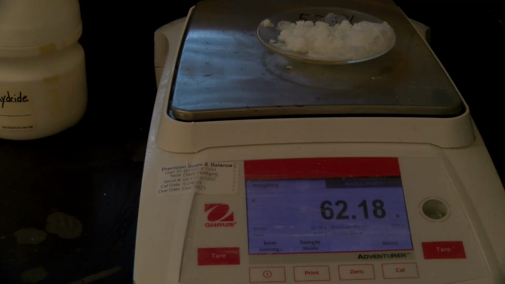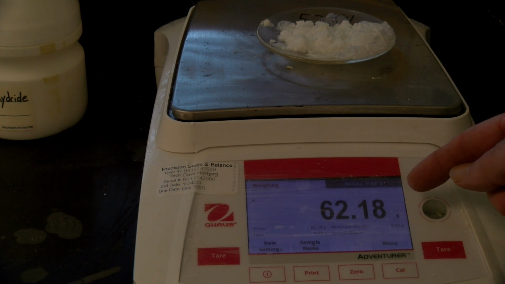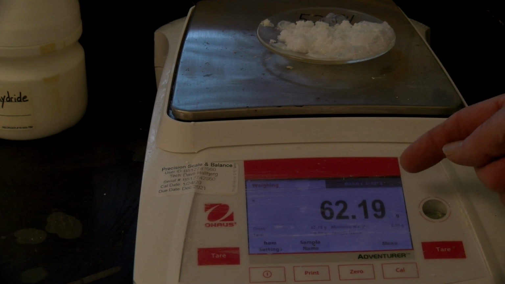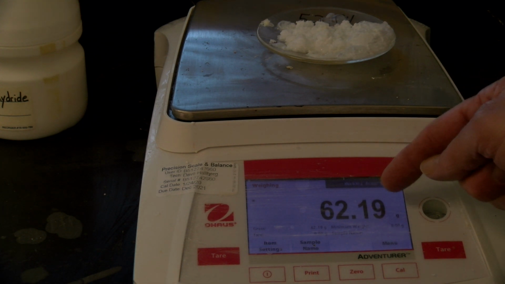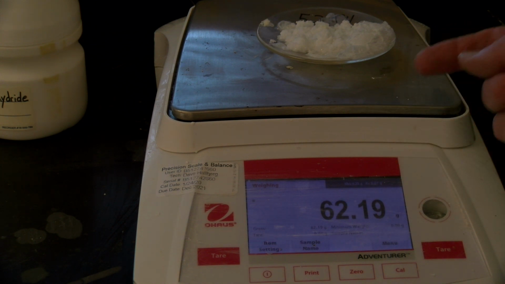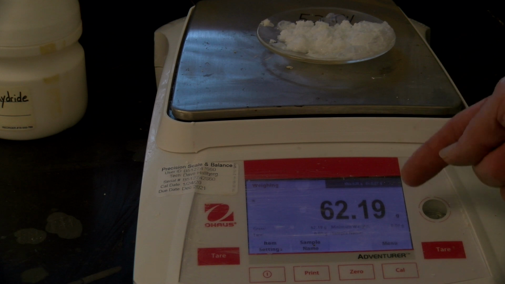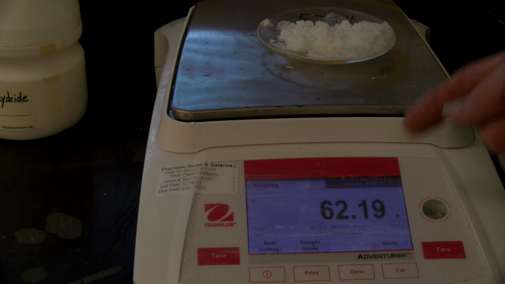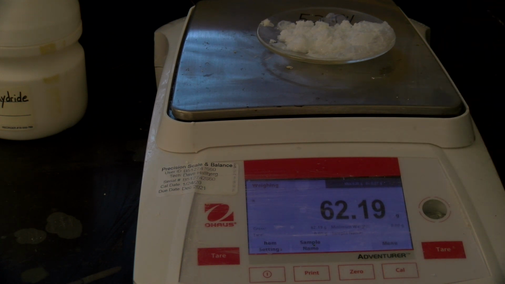So after the second 10-minute heating, again we see that the maleic acid is 62.18. Again, we're looking for a difference of less than 0.05. And our previous one was 62.36, so this is clearly, even if we go with 62.19, it's more than a 0.05 difference, so back in the heating chamber.